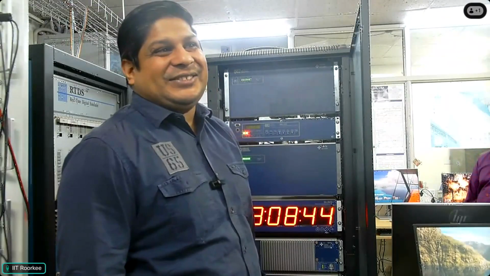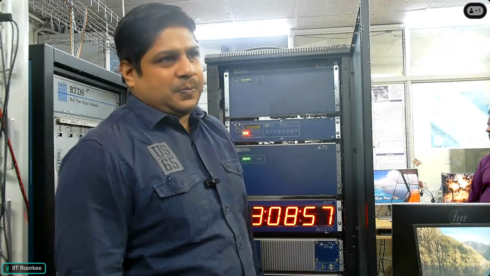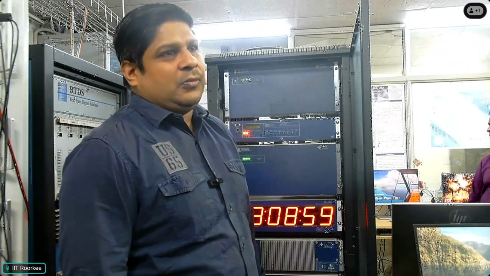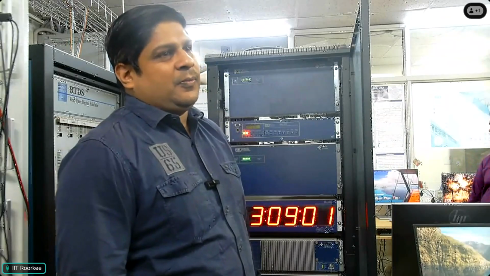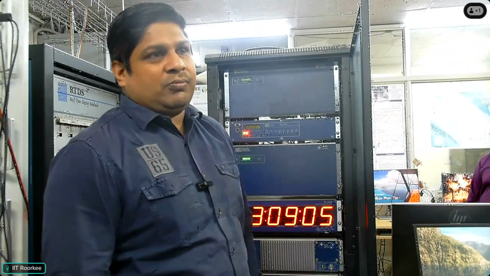Just like we can fetch that PWM pulse as a digital input, and scaling through this amplifier, we can convert it into analog. Otherwise, we can directly fetch the analog signal to the PMU.